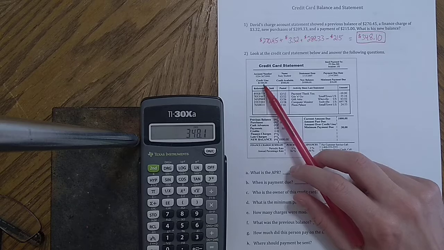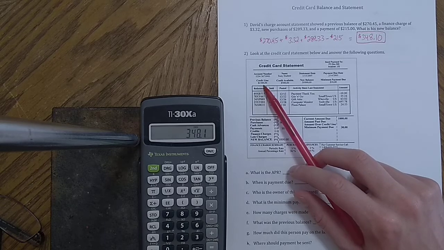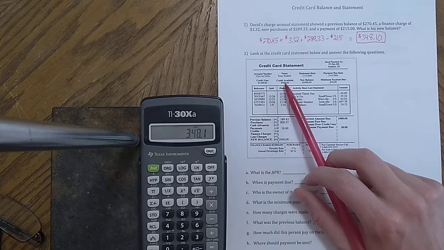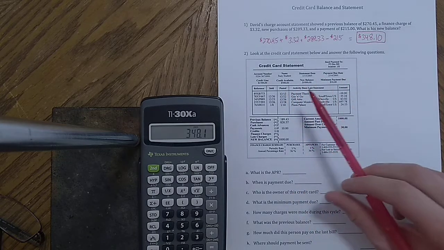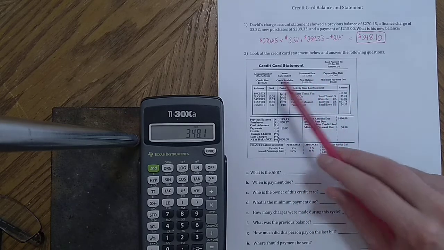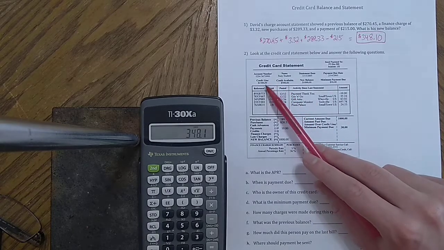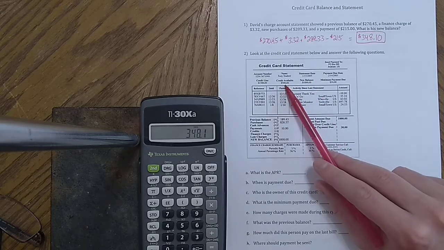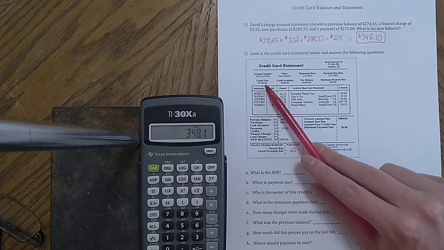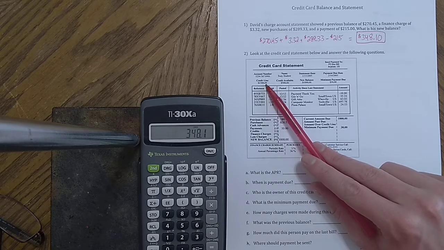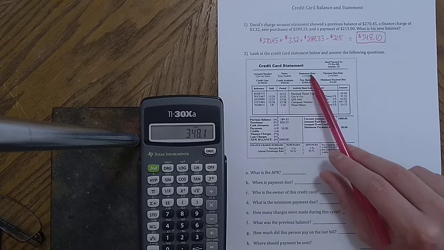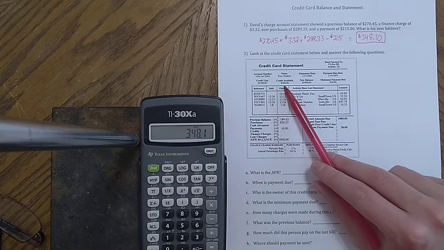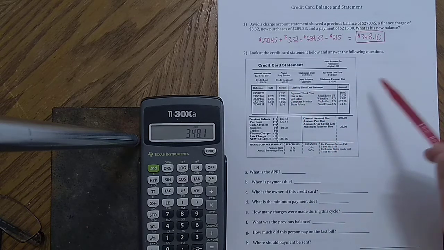Credit line is $1,500. That's the maximum amount you can owe before they kind of cut you off. Credit available, $500. The new balance here, $1,000, is the amount that you owe. So the $500 here for credit available is saying, well, if the maximum amount that we can allow you to put on this card is $1,500, and you owe as of this date $1,000, that means you can put a maximum of up to $500 more on this card before we start declining that card.